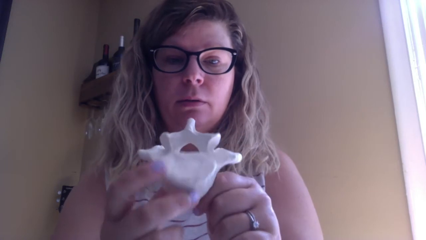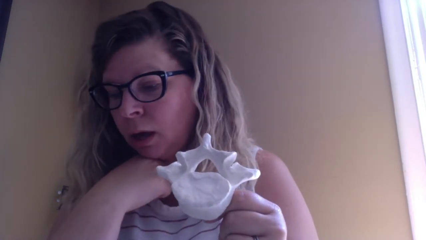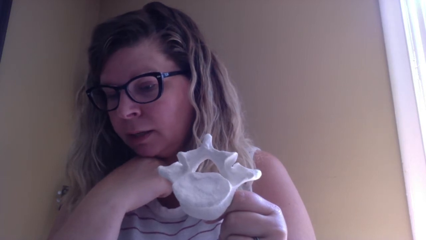Okay, so that's the body. The body is going to be this big circular area right here on all of the bones. Let's see, what do we have next? The vertebral foramen. So I'm just going to hold that up. That should be pretty obvious to you guys. What's a foramen?